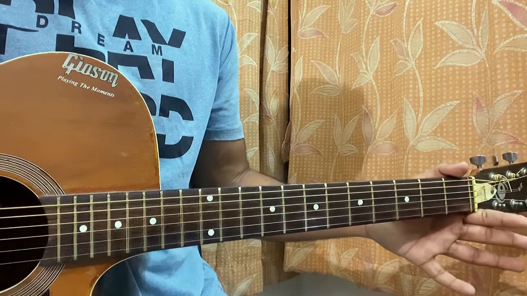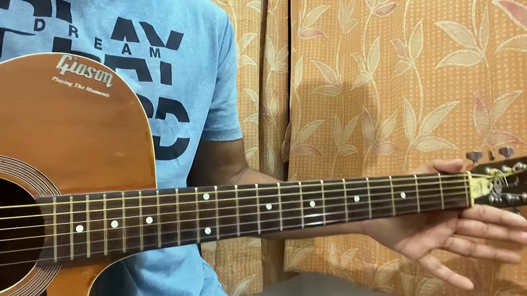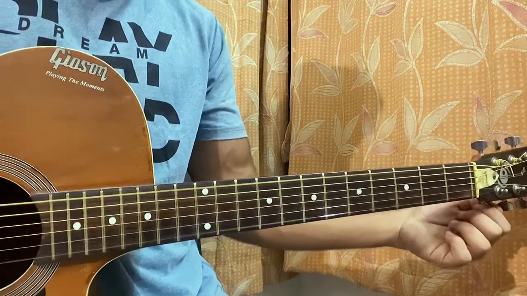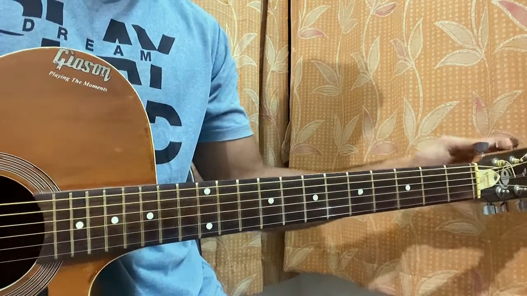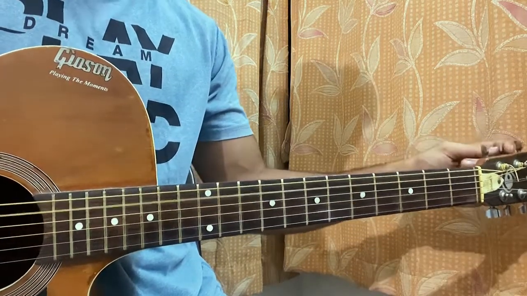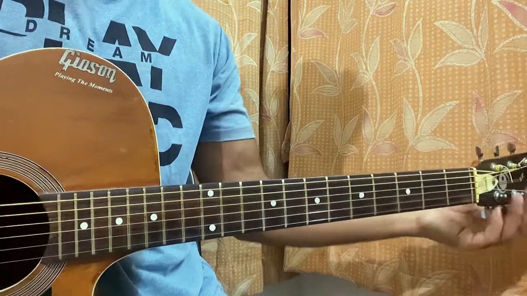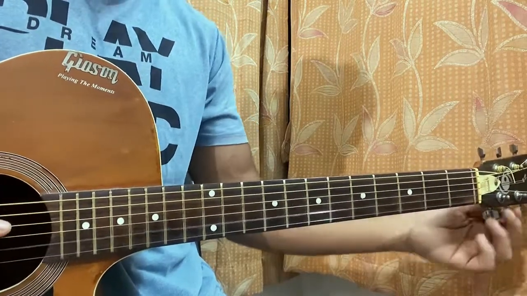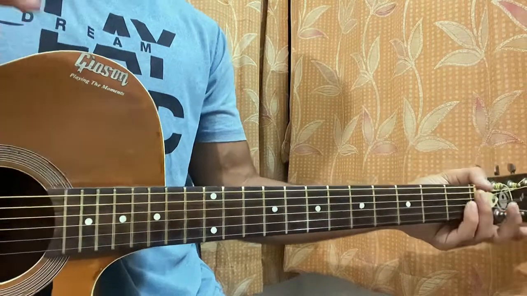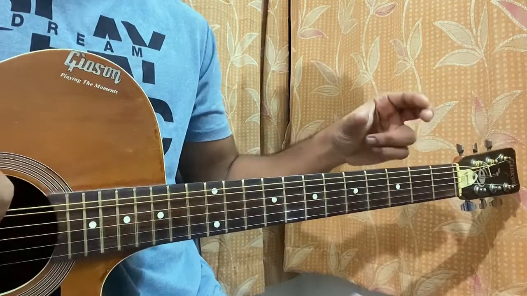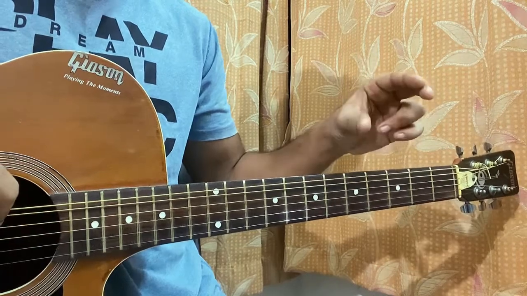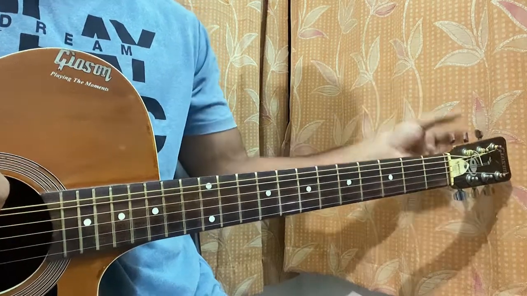So my guitar is in tune right now. Now let me detune it quickly. That works pretty fine. So basically, what we have is a guitar tuner. I don't know what it's actually called, but I think it's a guitar tuner.